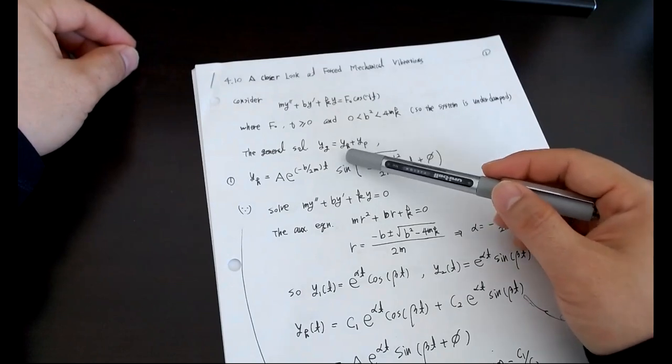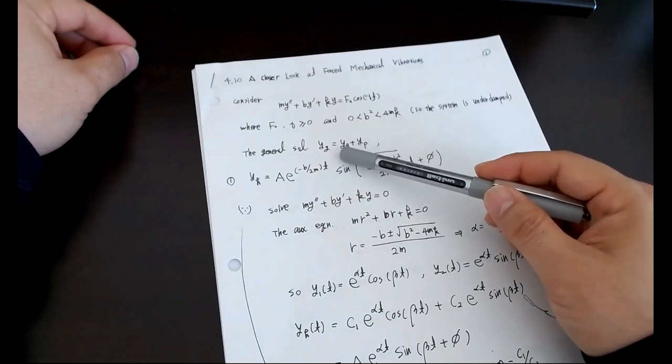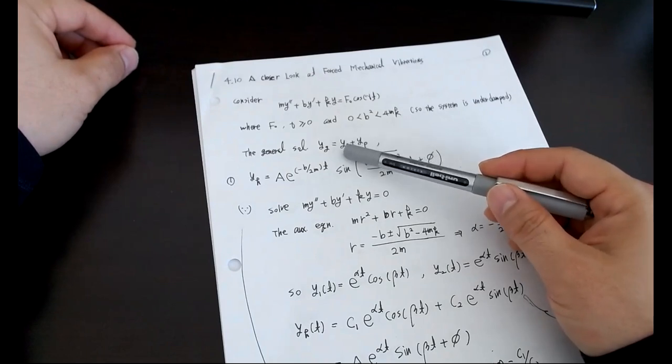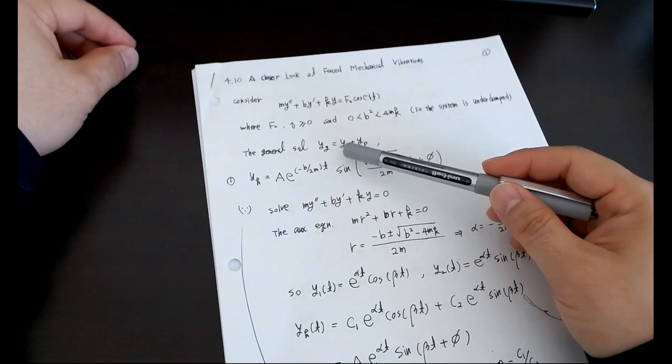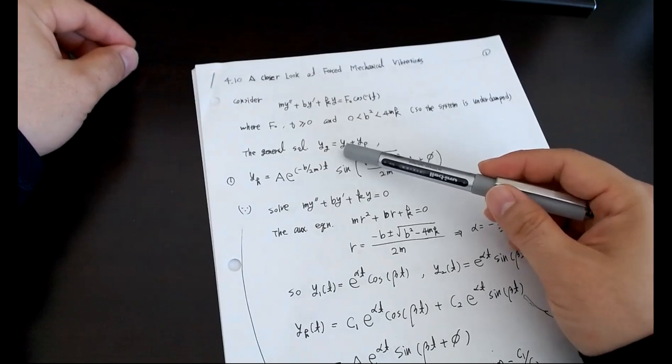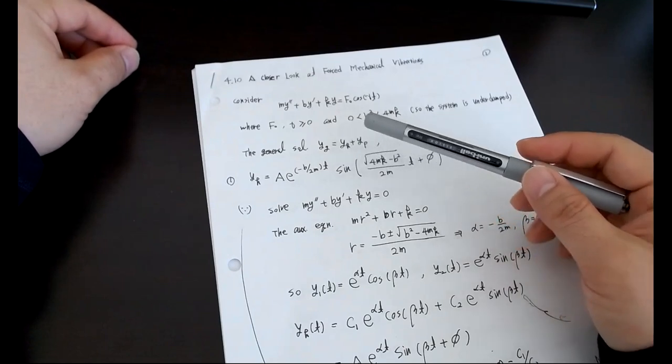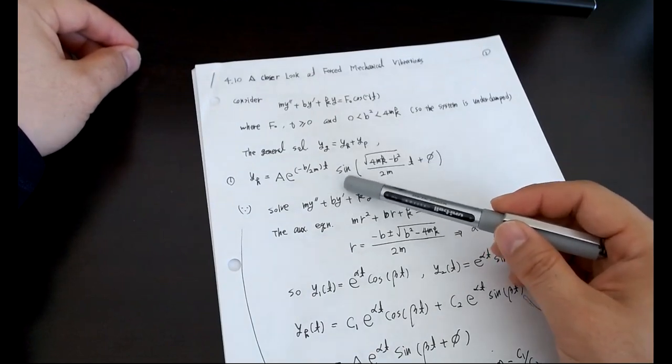We know how to find YH, the general solution to the homogeneous equation. We learned that in 4.9. YH is nothing but the general solution to the free mechanical vibration model, right? So we figured out this one.